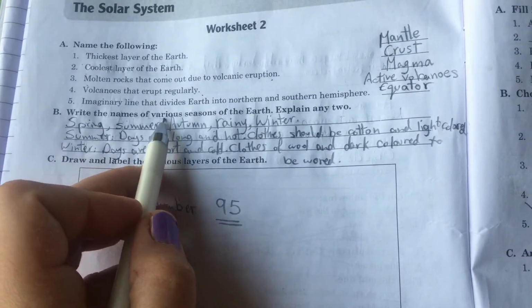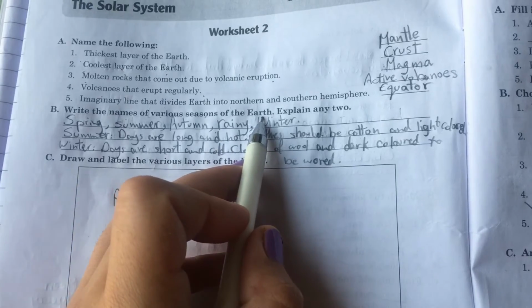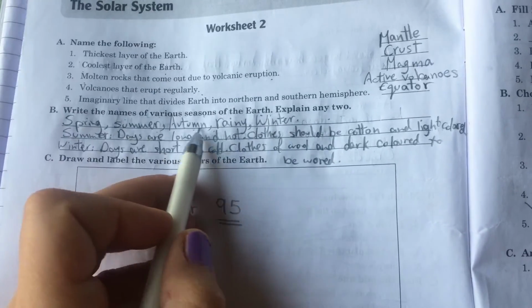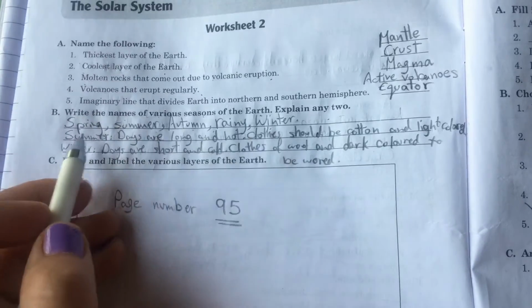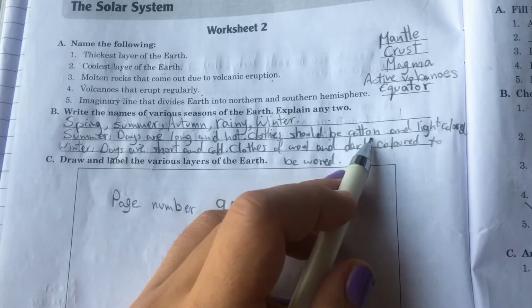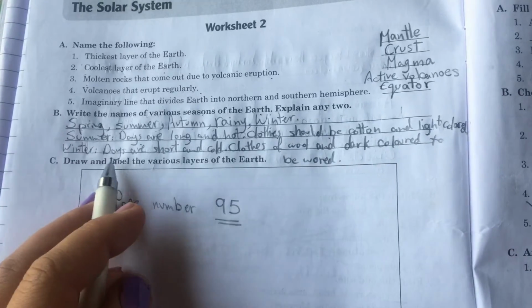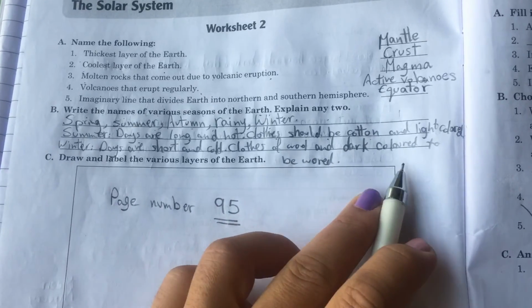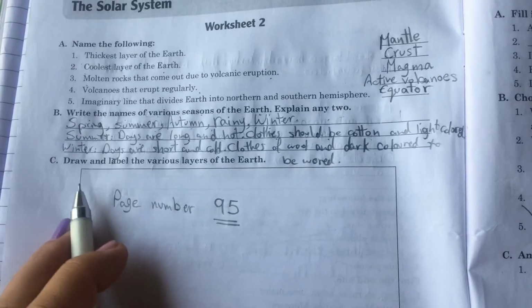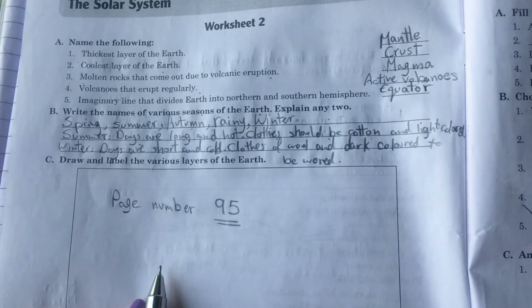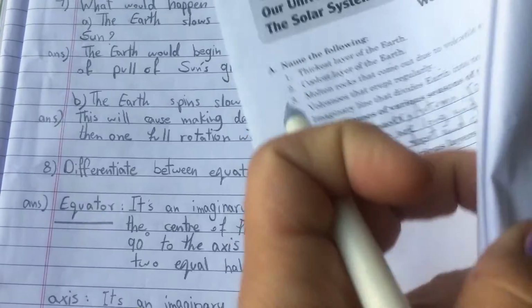Write the name of various seasons of the earth and explain any two. Spring, summer, autumn, rainy, and winter. Summer days are long and hot, and clothes should be cotton and light colored, and winter days are short and cold, and clothes of wool and dark colored clothes are to be worn. Here, draw and label the various layers of the earth. Refer to page number 95.